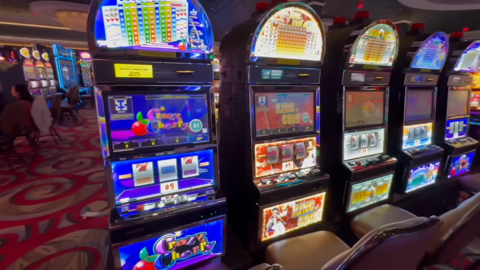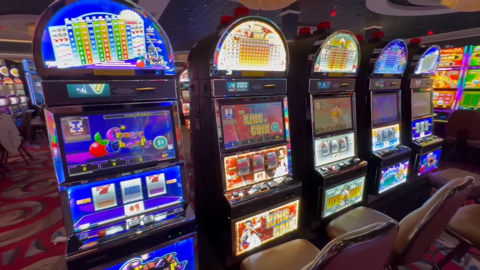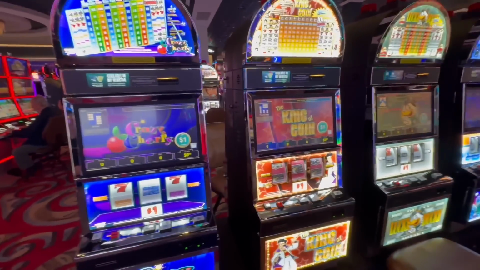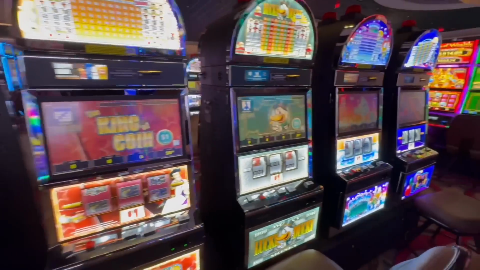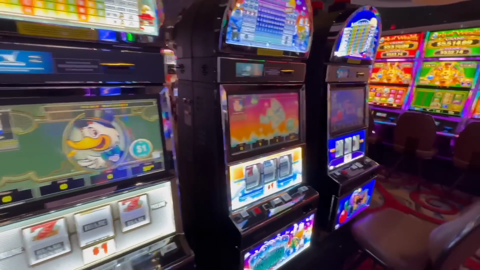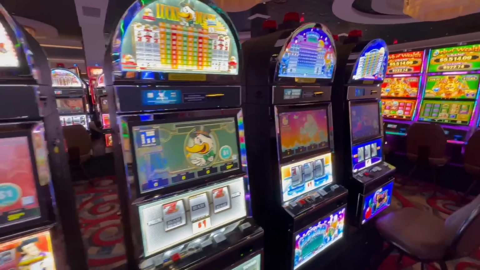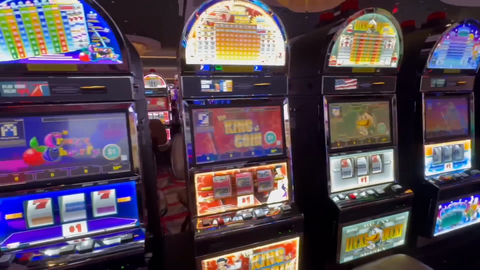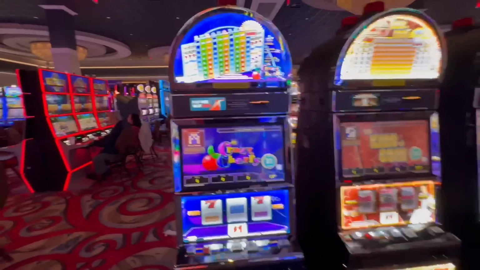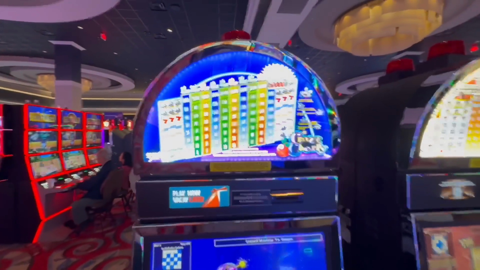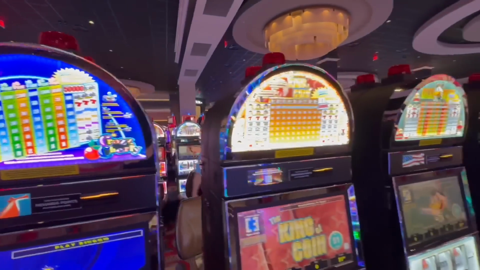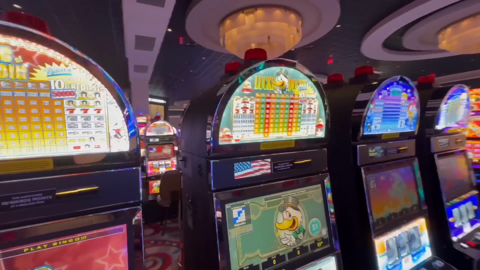Okay, so the other thing I want to tell you about is look at all these different versions here. You got the Crazy Cherry, King of Coin, Lucky Ducky, Polar High Roller. You probably heard of a lot of these if you've ever played the Class 2 games. But they're really all the same. And the way you can tell, of course, is by just looking at the pay table up here. And you'll see that the pay tables on all this bank are exactly the same.